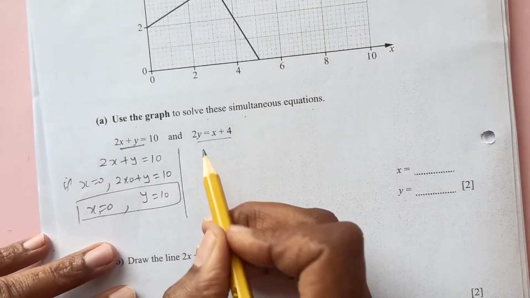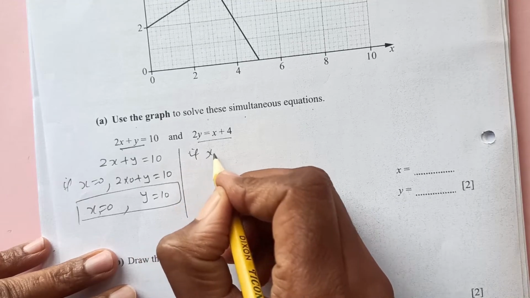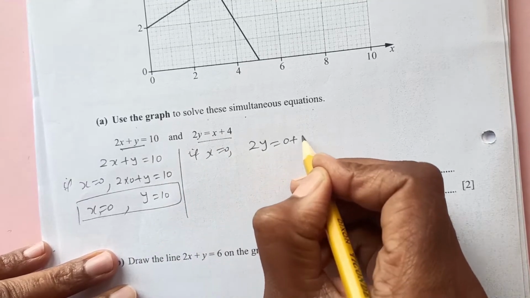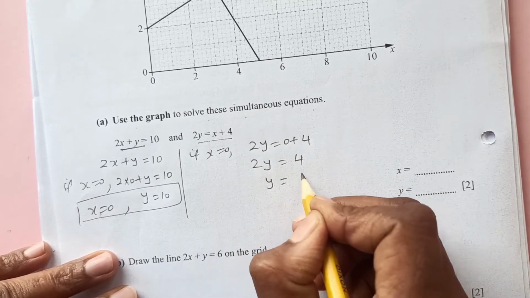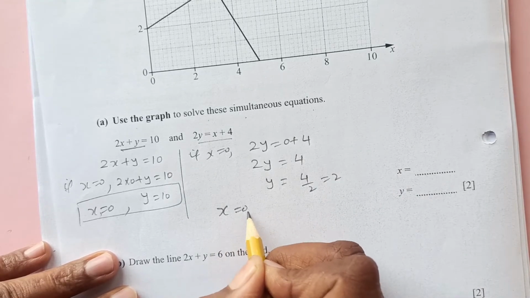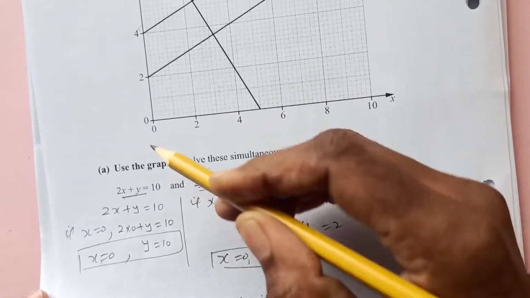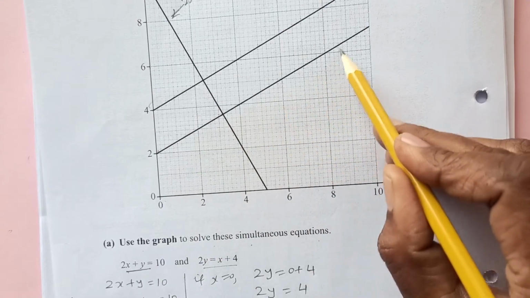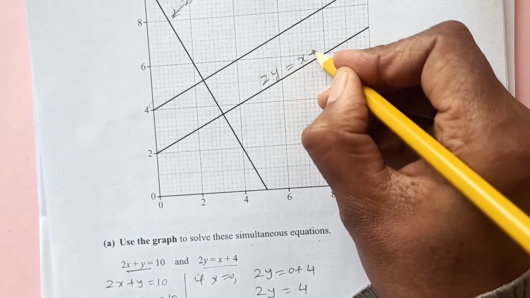Now another one, again you can use the same method. Now if x is 0, then what is y? 2y equals 0 plus 4. 2y equals 4 and y will be 4 over 2, that is 2. So x is 0 and y is 2. Now let's see where that is. x 0, y 2 is there. At this point we have this line, right? So this is the line 2y equals x plus 4.